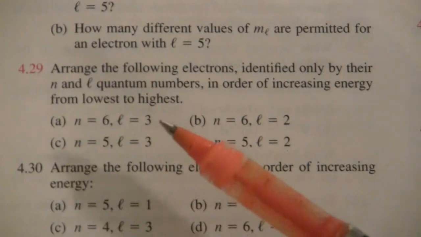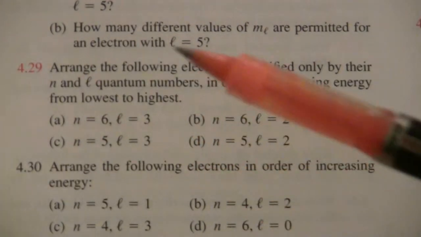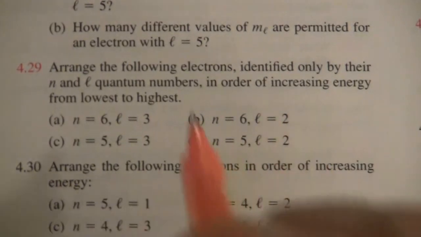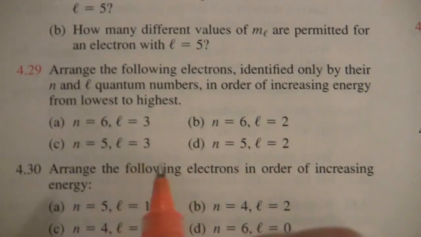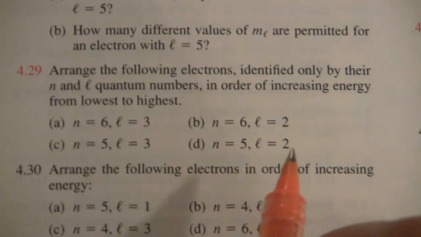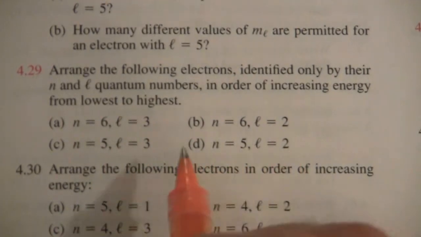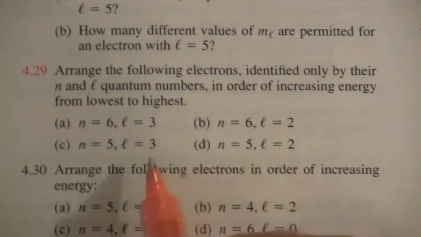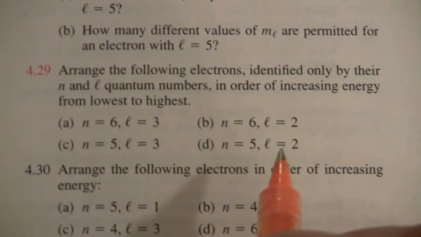We just add the numbers and arrange them in order of increasing energy. The lowest energy is going to have the lowest values for n and l, so that would be this one, d. 5 and 2 is the lowest value among these four.